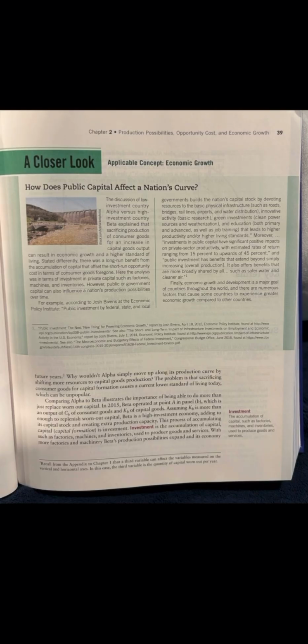However, public or government capital can also influence the nation's production possibilities over time. For example, according to Josh Bivens at the Economic Policy Institute, public investment by federal, state, and local governments builds the nation's capital stock by devoting resources to basic physical infrastructure, such as roads, bridges, rail lines, airports, and water distribution; innovative activity, basic research, green investments, clean power sources, and weatherization; and education, both primary and advanced, as well as job training, that leads to higher productivity or higher living standards.